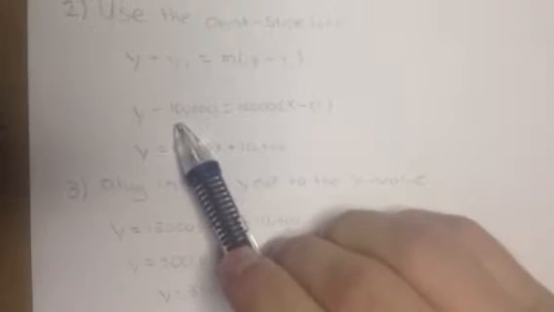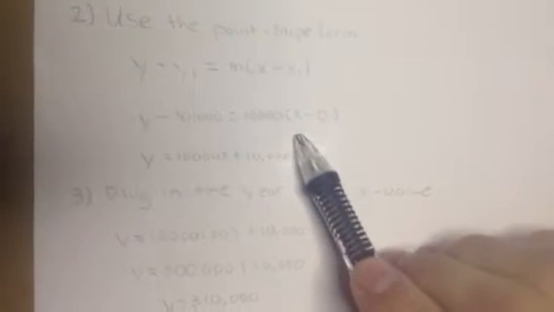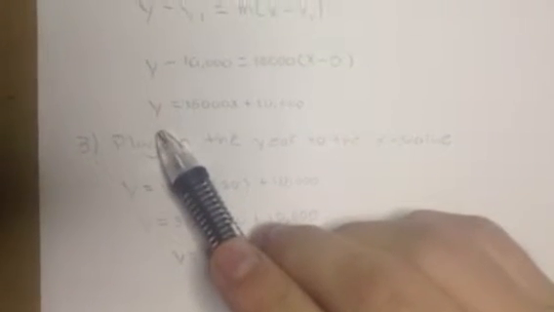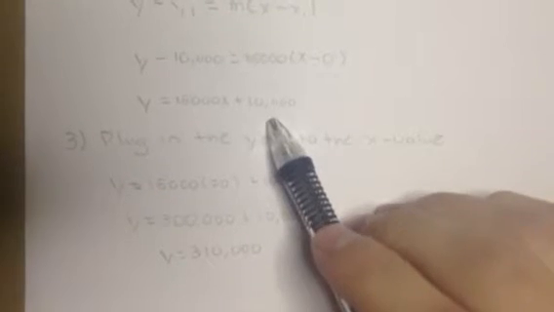So once we put that in, it's y minus 10,000, which is our y1, equals 15,000, which is our slope, therefore why we needed the slope of the graph. Then x, which is our time, we don't have anything for that yet, minus 0, which is our first x. When you put that all together, you get y equals 15,000x plus 10,000.